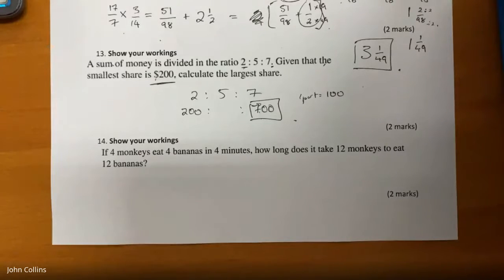Okay. So 4 monkeys eat 4 bananas in 4 minutes. How long does it take 12 monkeys to eat 12 bananas? So how long does it take a monkey to eat a banana?